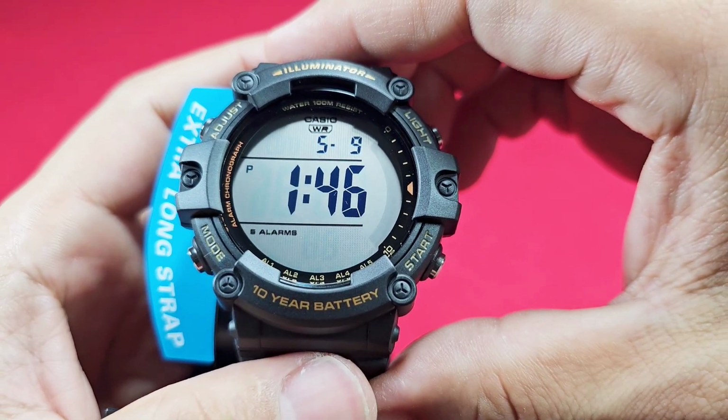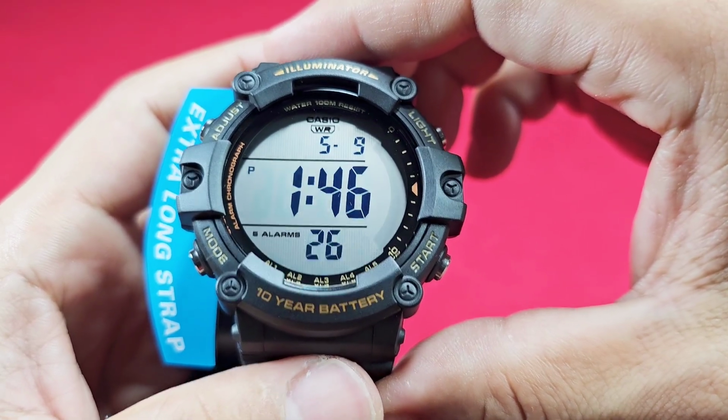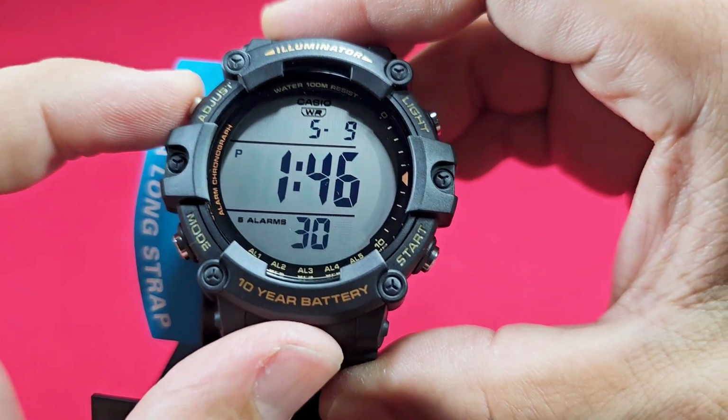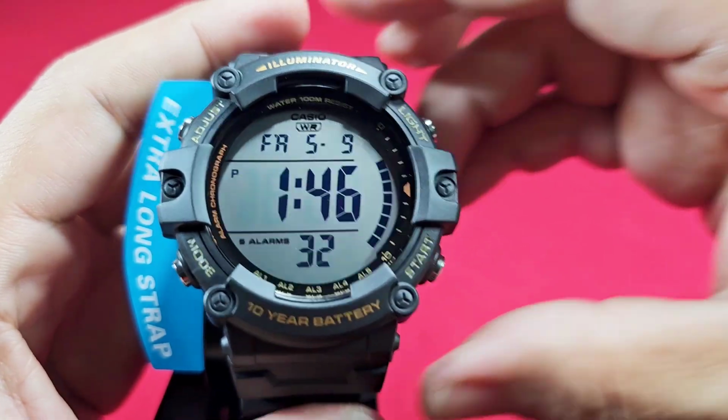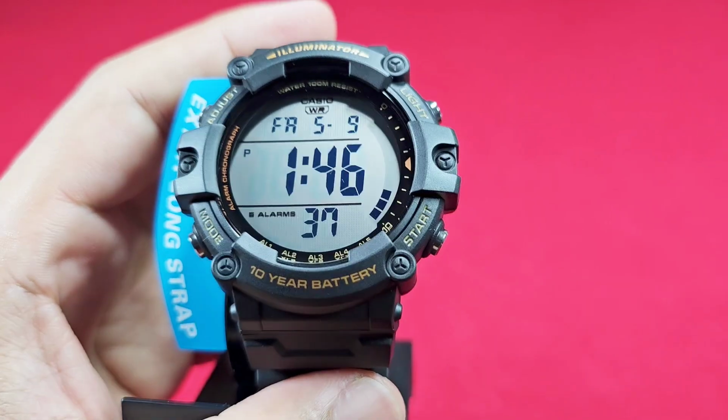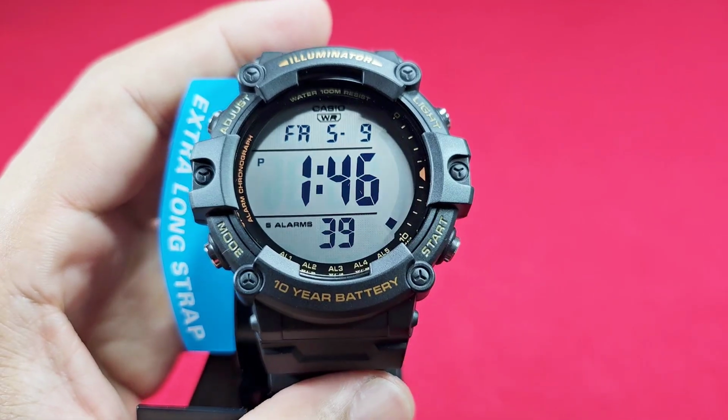So that was time, seconds, date, month, and year. And once you're done with all the changes, press the adjust button just once, a single press, and that'll stop it from editing or in edit mode. And now you have changed your time for the Casio AE-1500.